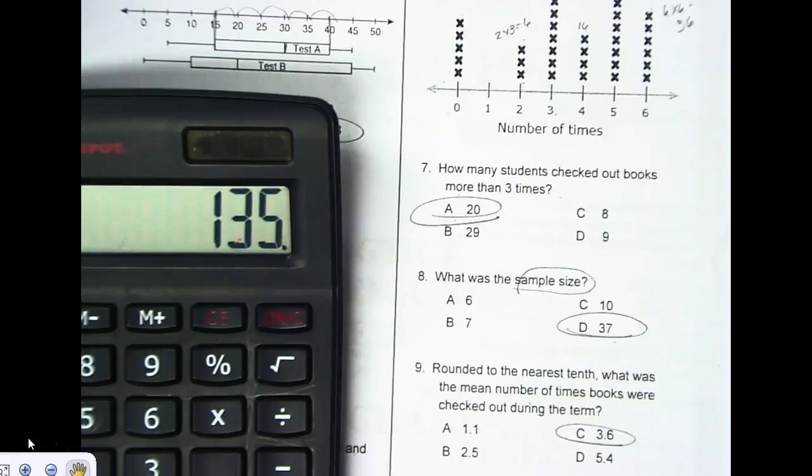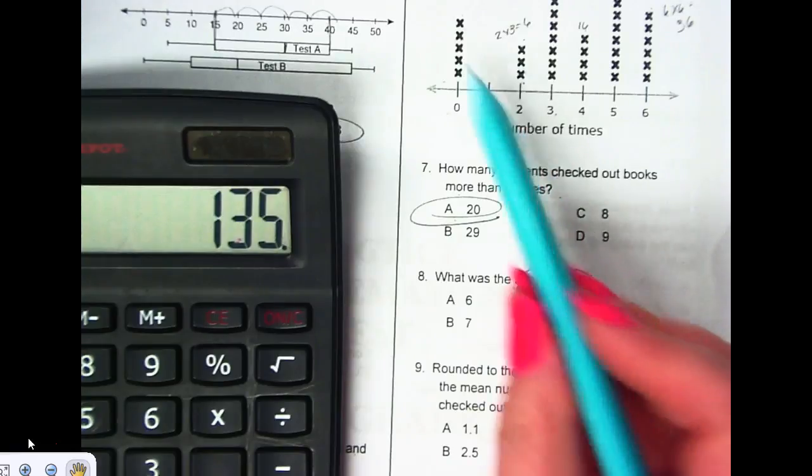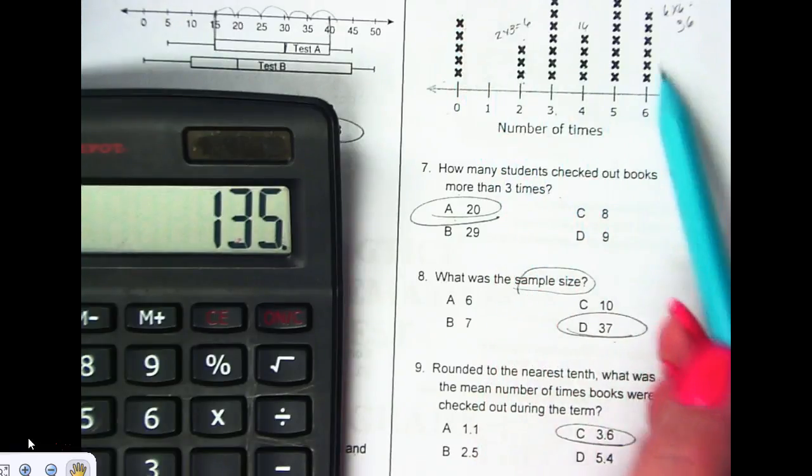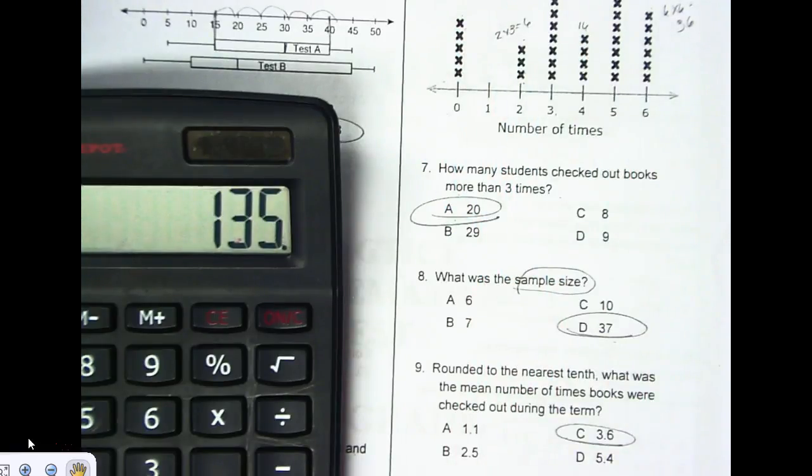Maddox? Huh? Well, how many X's are there? We already figured that out. How many X's are there? 37. We have to divide by 37.